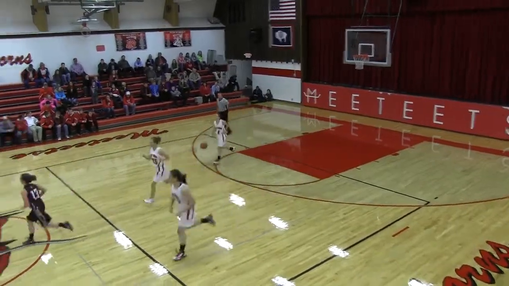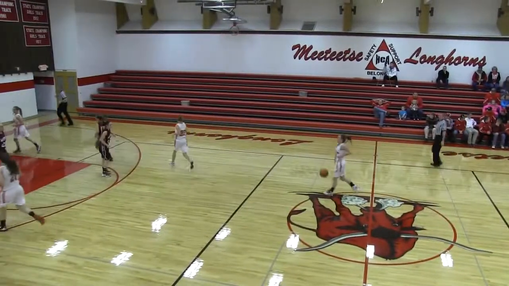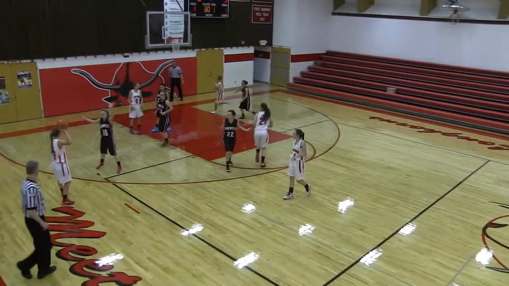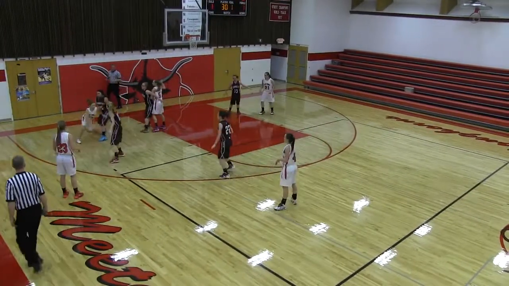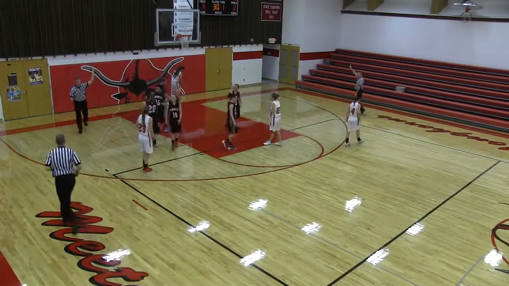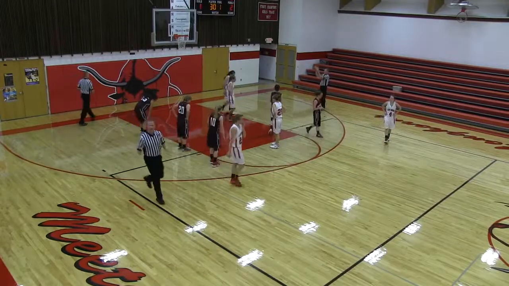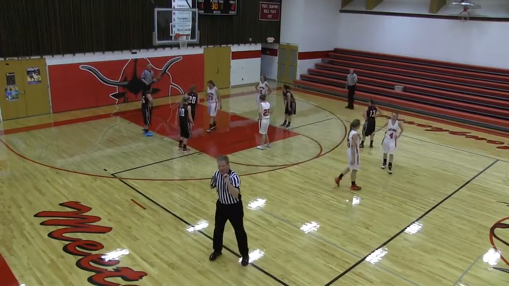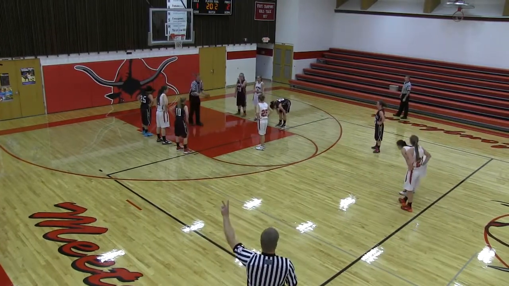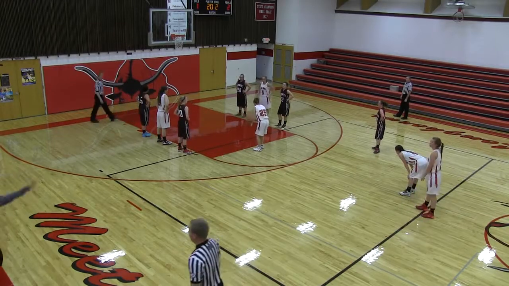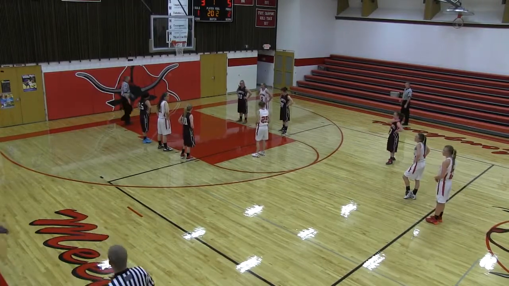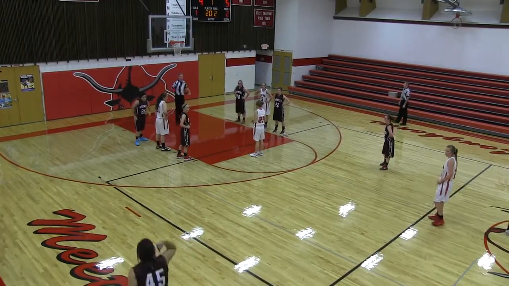Rebound by Gould, number 25. Tori Lewis is going to bring it across. Back over to Gould, who's going to drive in. Looks like she's going to be fouled. It's going to be 2 shots for Jasmine Gould. First one is going to be good.